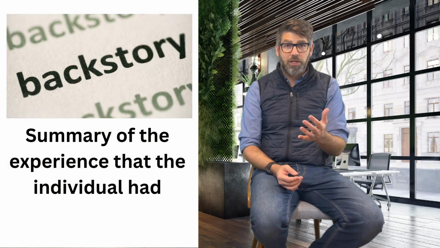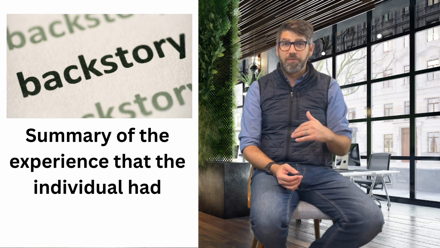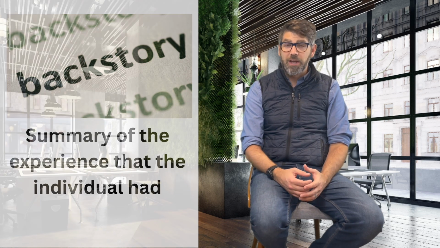Some key elements on the persona that help to do that include the backstory. This is a summary of the experience that the individual had. Also, in that story, it's important to pull out some powerful quotes or impactful things that the customer said that really help to motivate or quickly engage and increase an understanding of what's important to this customer. So quotes are a great way to do that.